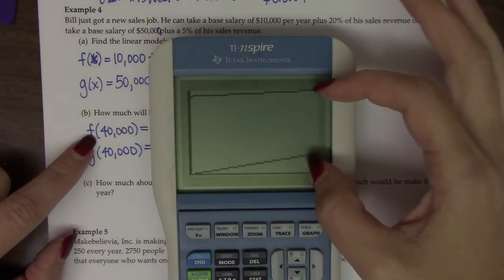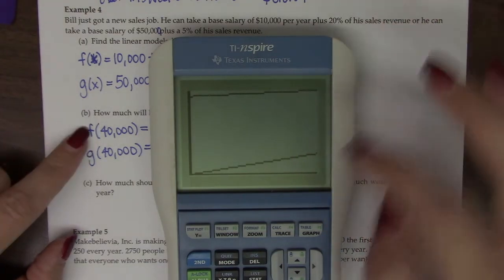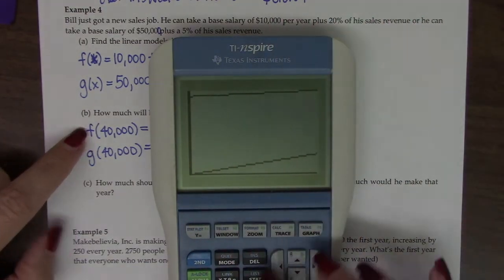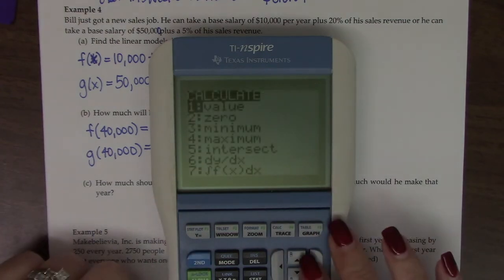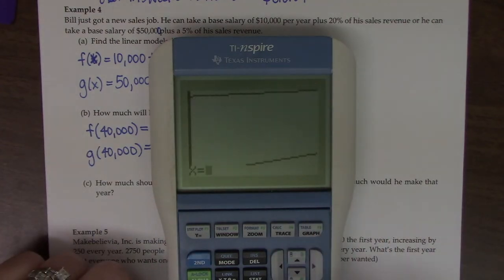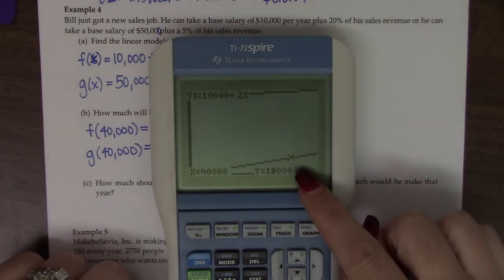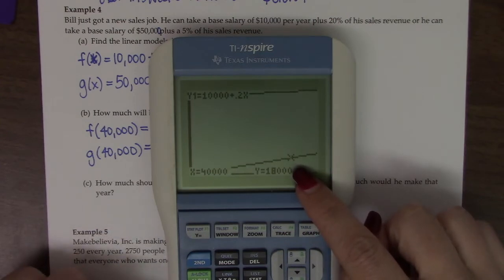So the lines don't intersect, but that's okay because that's not what I care about. But I can see both lines. So what I want to do here is plug 40,000 in. So I'm going to go second calc, value, and we're going to put $40,000 in. So see the little cursor? It's down here on this line, right?